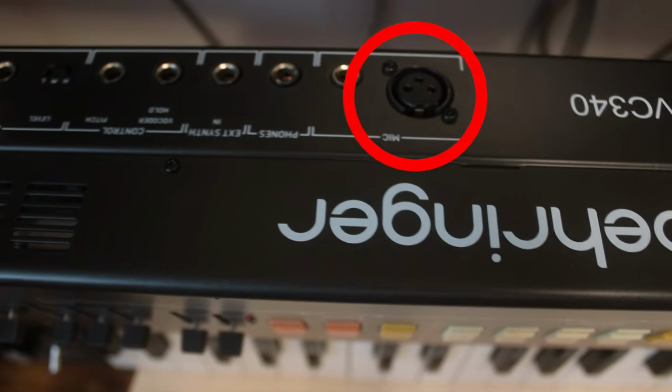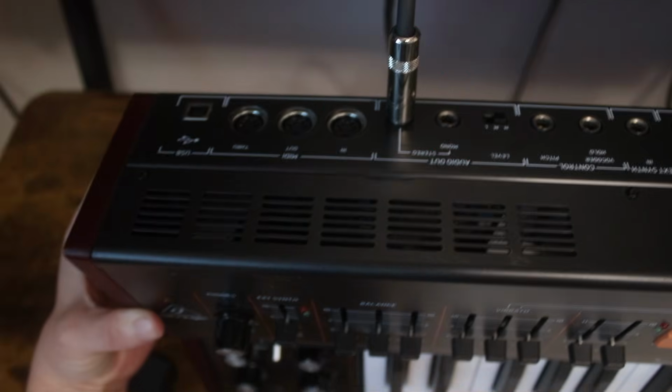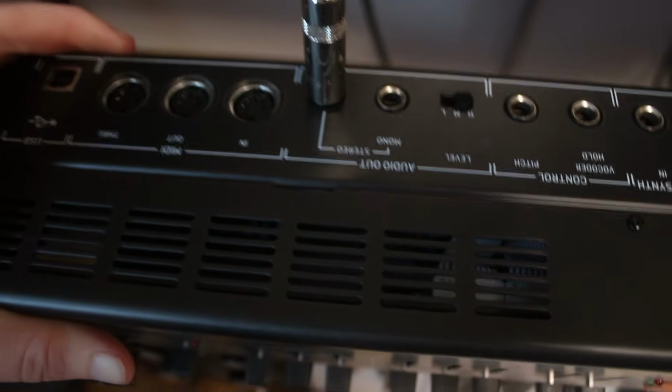So to set up the VC340, just plug your mic into the XLR mic input on the back, then run a 1/4-inch cable from the output into your audio interface, just like you would with a guitar or another external synth. From there, you can easily record it into your DAW or hook it up to your monitors, an amp, a PA system if you're doing some sort of live stuff.